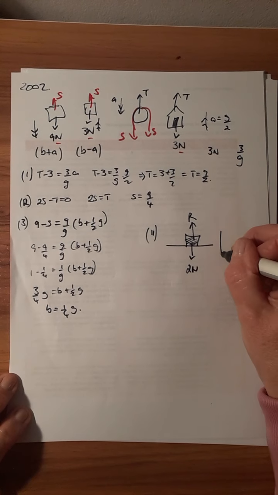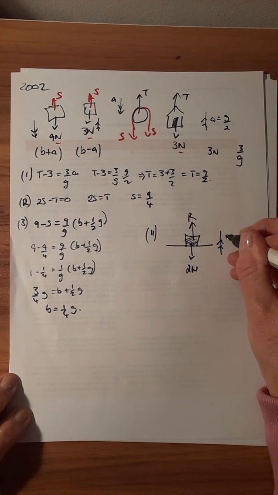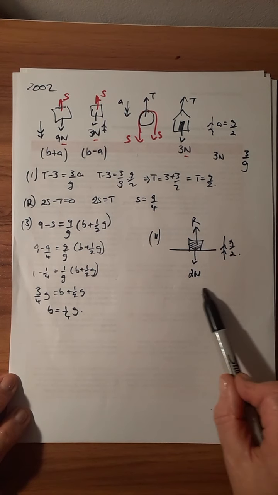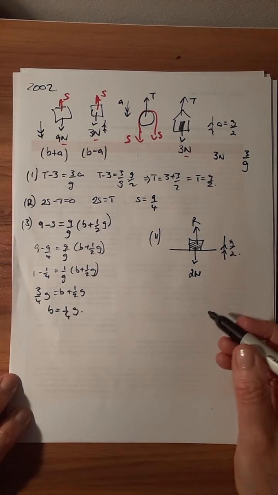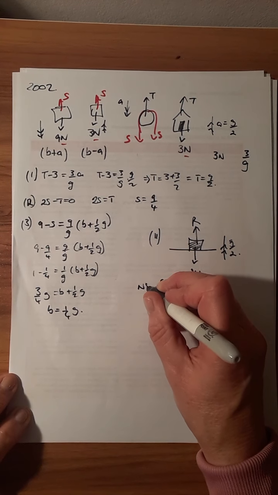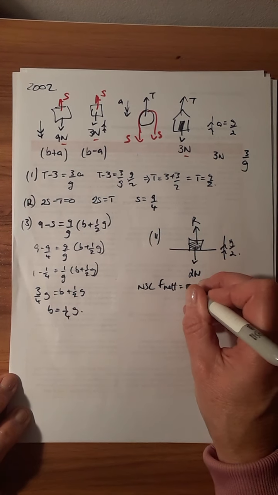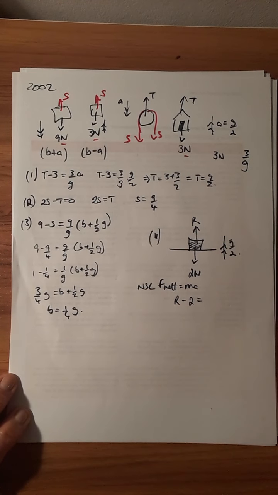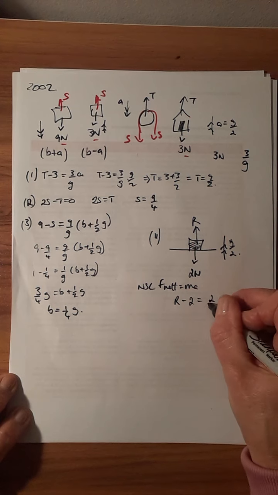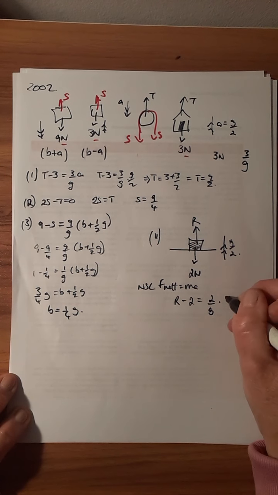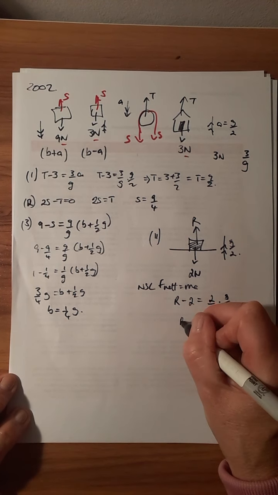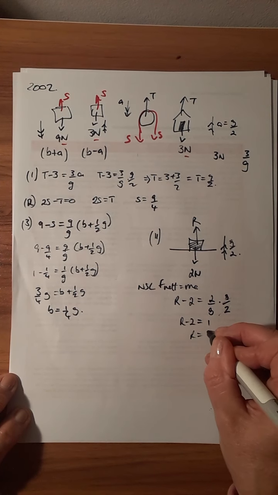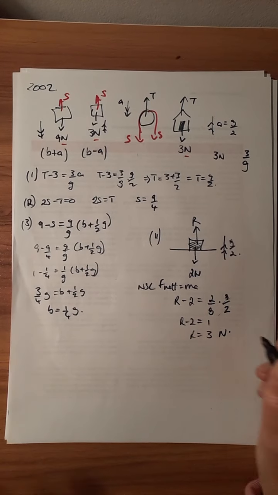And remember, the scale pan is moving in an upward direction with an acceleration of g over 2. So what I do is I just take that as its own individual system, and using Newton's second law, F net is equal to ma again. Because it's moving up, R minus 2 is equal to m a. Now the m, remember again, is 2 over g by the a, which is g over 2. So that's R minus 2 is equal to 1, because everything will cancel out there. So R is equal to 3, and it's a force, so it's 3 newtons.